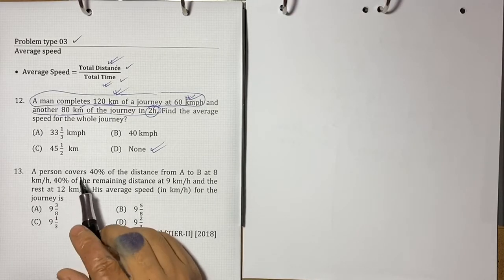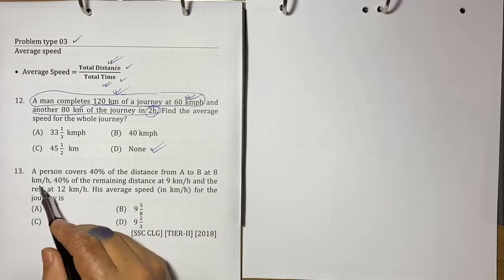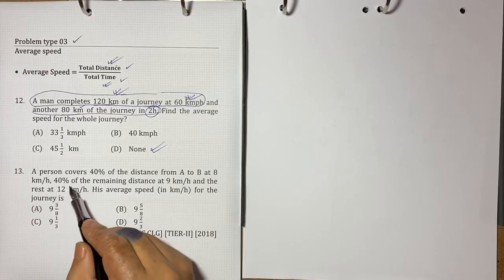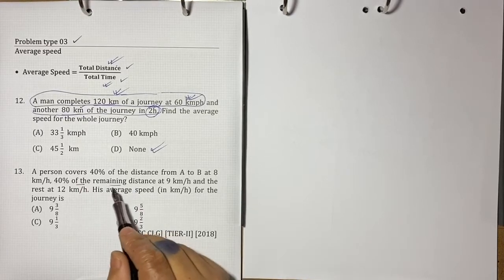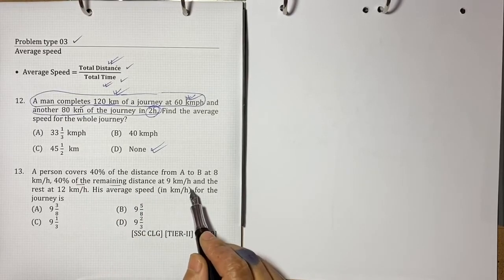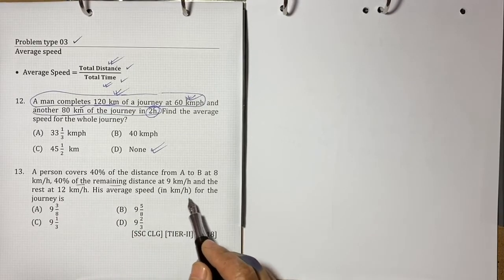A person covers 40% of the distance from A to B at 8 km per hour, 40% of the remaining distance at 9 km per hour and the rest at 12 km per hour. His average speed for the journey is.